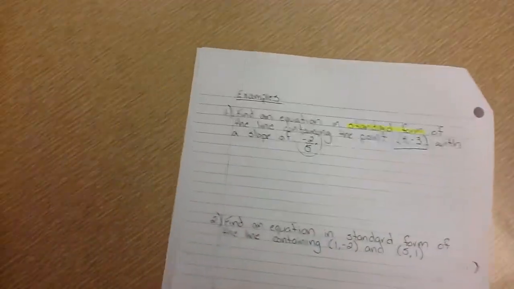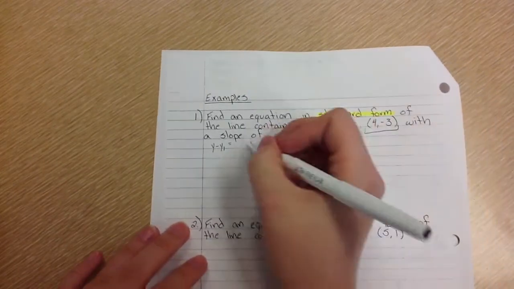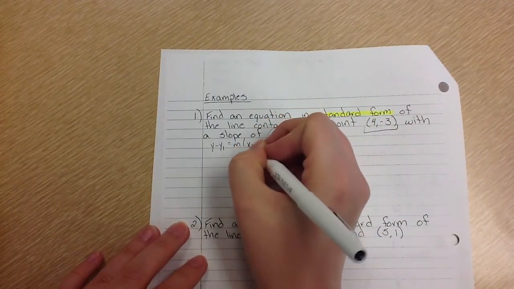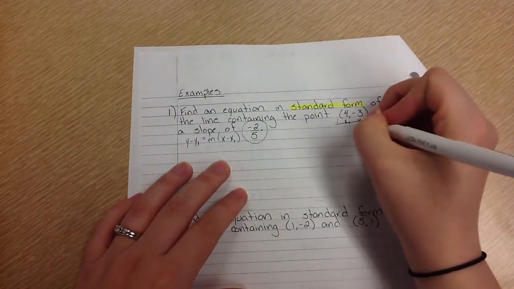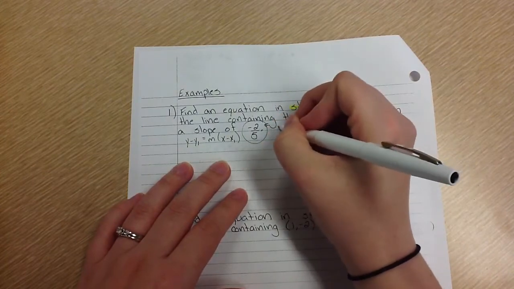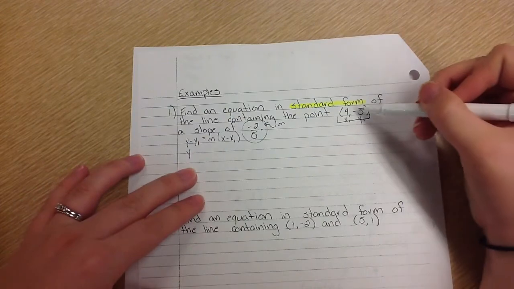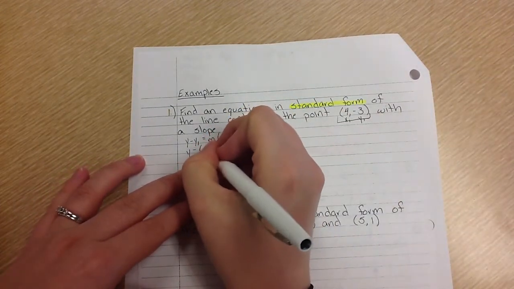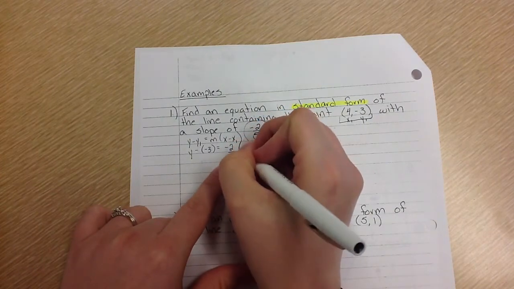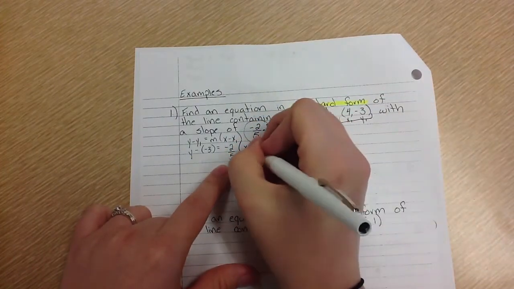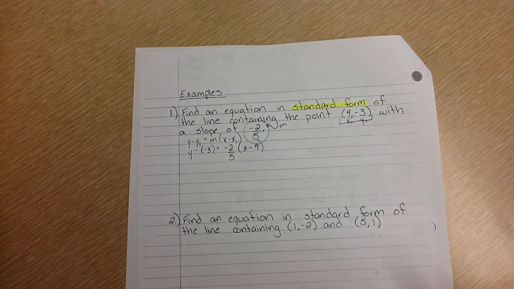So the first thing is I'm going to write this down. y minus y1 equals m times x minus x1. Here is my x1 and my y1. This thing right here is my m. So now I just plug it in. So y minus y1, which is negative 3, equals m, which is negative 2/5, times x minus my x1, which is 4. Okay, so there's my equation of the line.